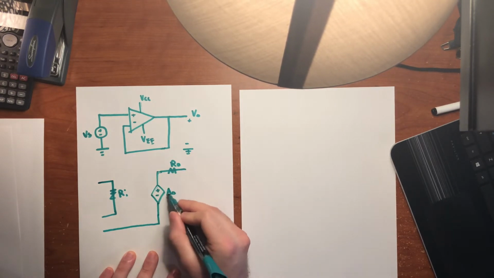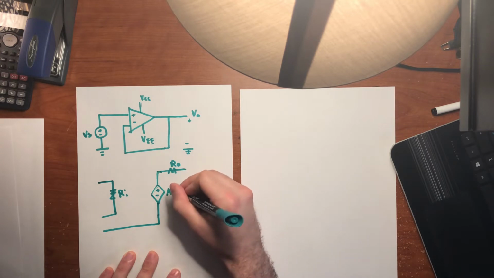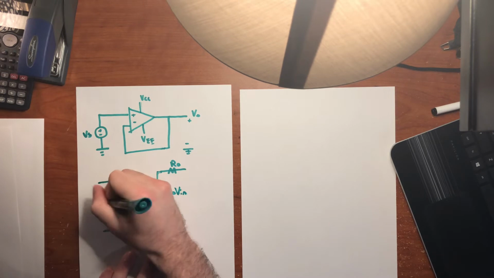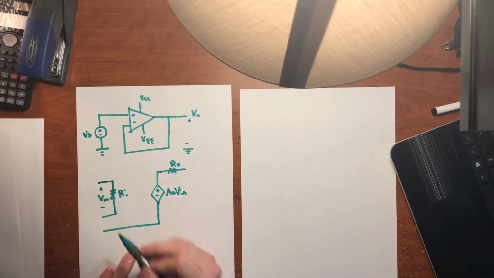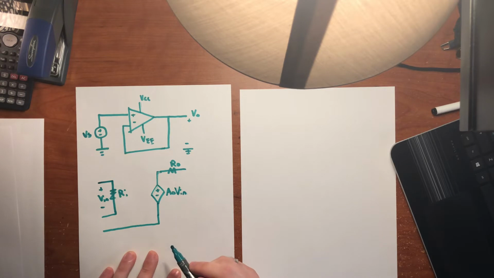This is the gain of the op amp, which depends on the voltage in. Voltage in is just the voltage drop across the input resistance.